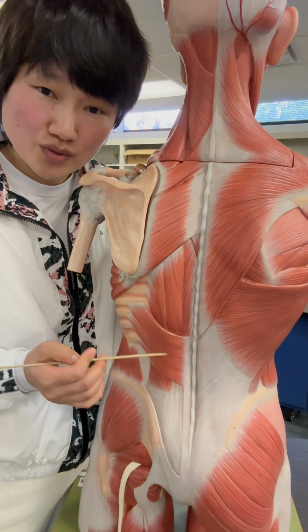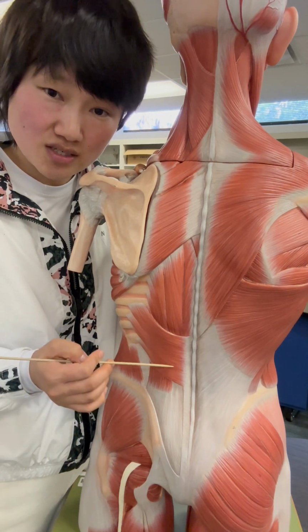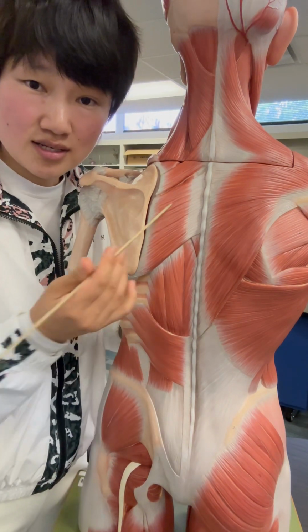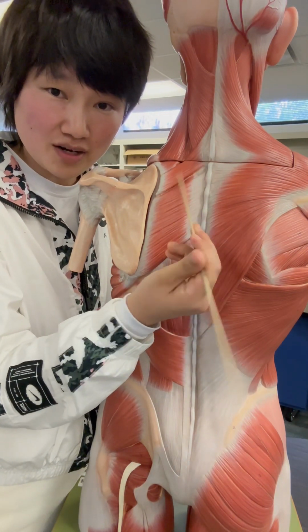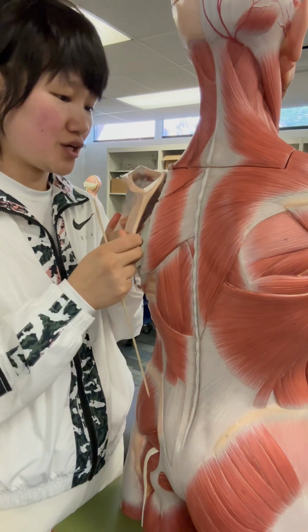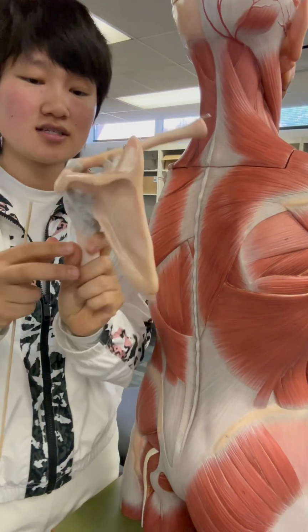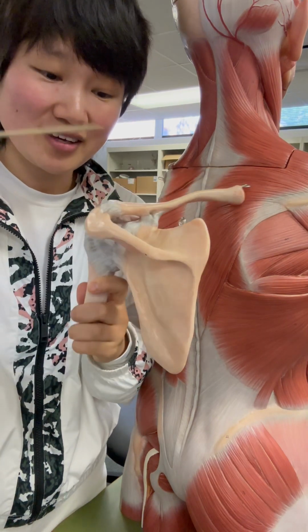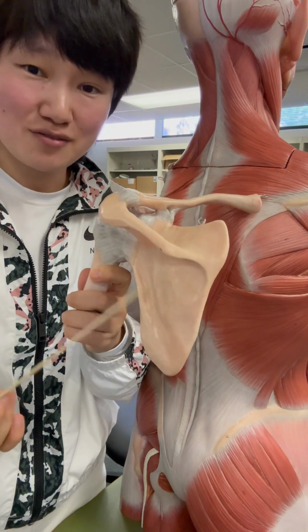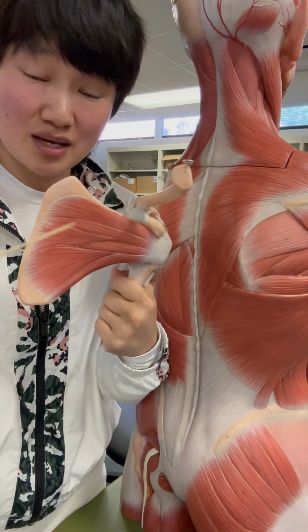This is your serratus posterior inferior. And this is rhomboid major and rhomboid minor. Rotator cuff muscles: this is your scapula. Spine of the scapula, supraspinatus, infraspinatus, and subscapularis.